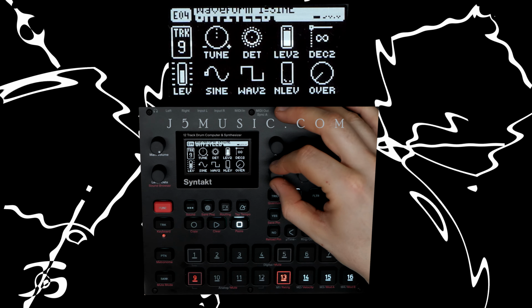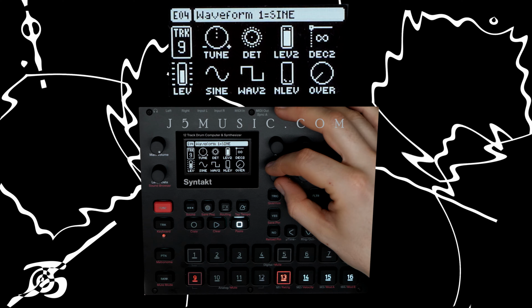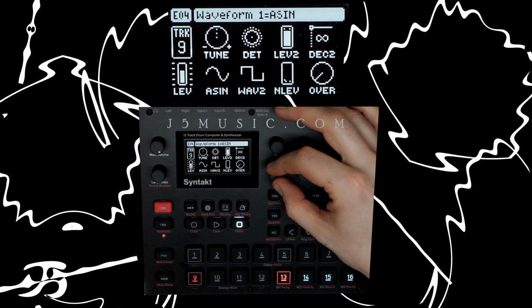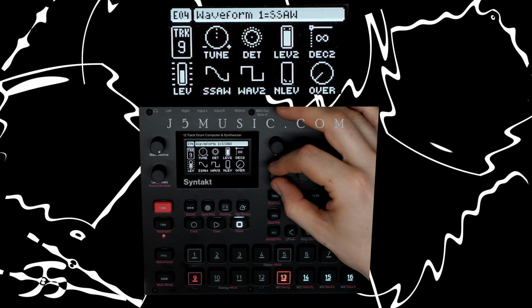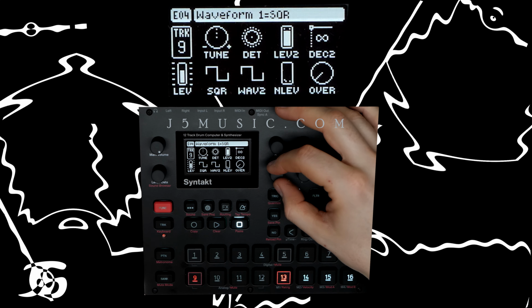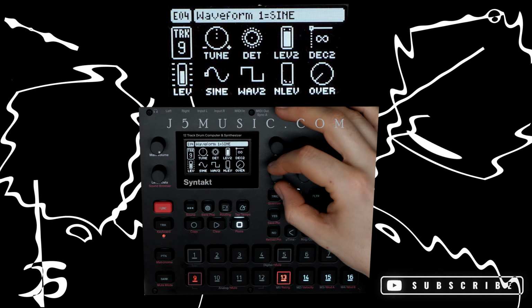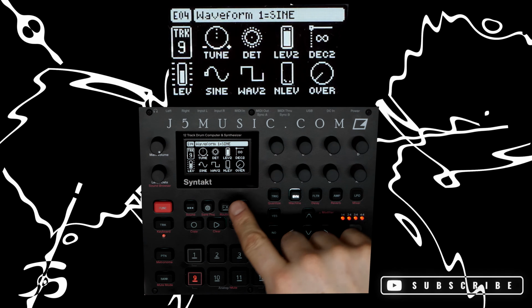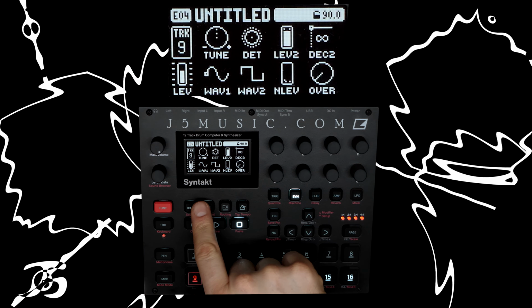We'll go back to the start. So we have sine wave, asymmetric sine, triangle, sine saw, saw, and square. And then what you'll notice is they start again, but now with a little square at the start.